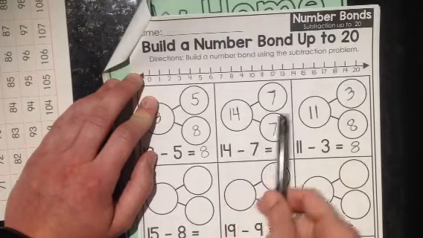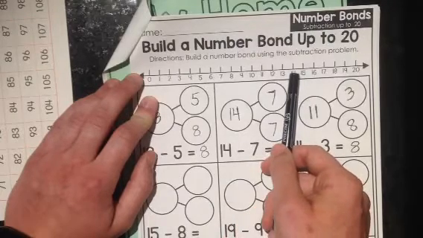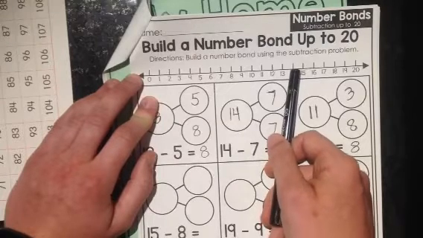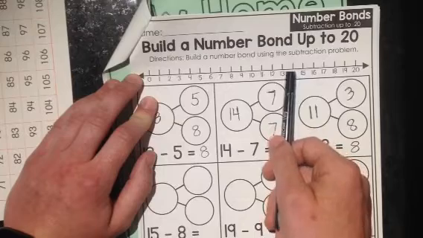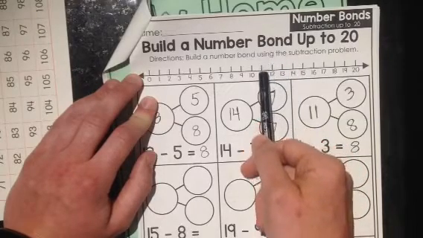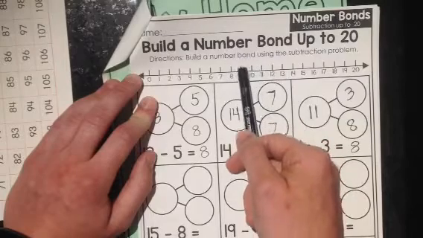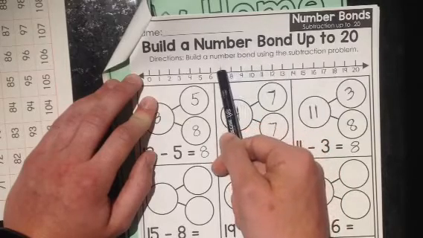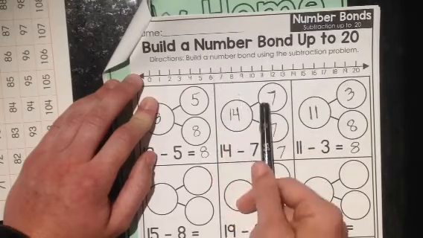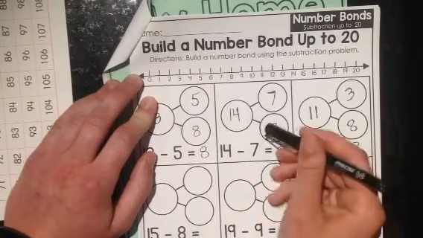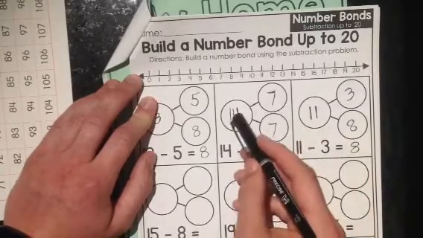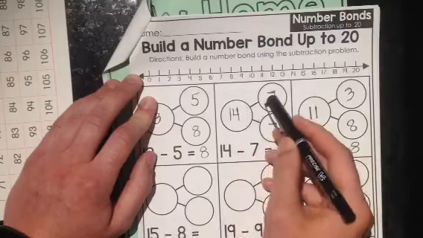So to figure that out, I take a look at 14 on my number line, and I need to hop back 7 spaces. Okay, so I'm hopping back 7 spaces. 1, 2, 3, 4, 5, 6, 7. I landed on 7. So that tells me that 14 minus 7 equals 7. So I wrote 7 in another number bond. I completed it. Either way, 14 minus 7 equals 7.